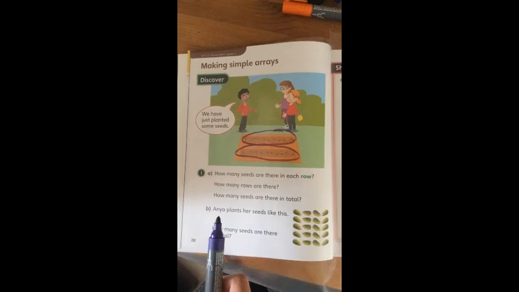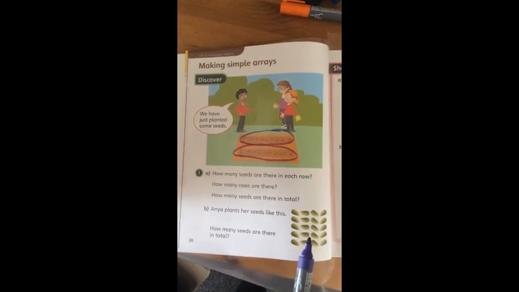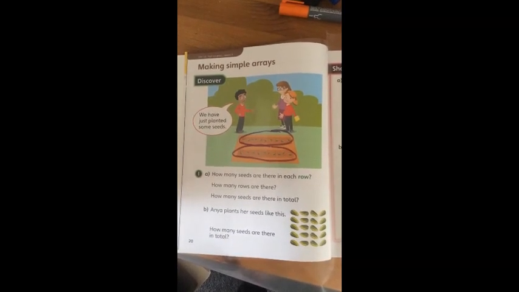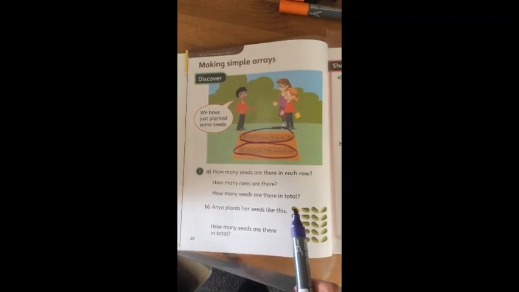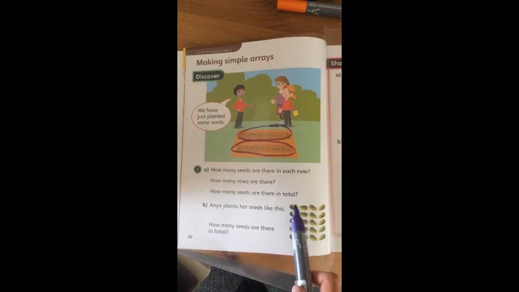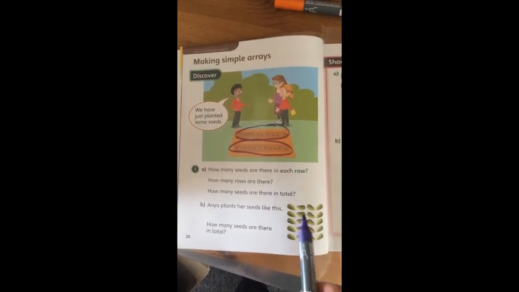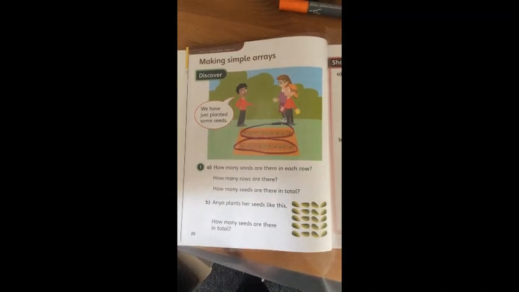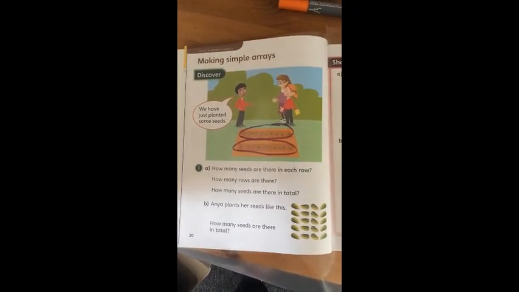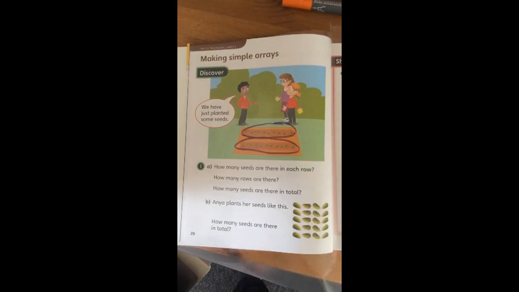1B. Anaya plants her seeds like this. How many seeds are there in total? Now, I don't think it's a good use of our time counting 1, 2, 3, 4, 5, 6, 7, 8. That would take too long if we did that. So what could we do with this question? Have a think at home and then we'll share together.